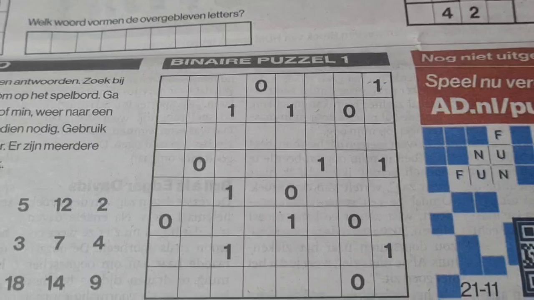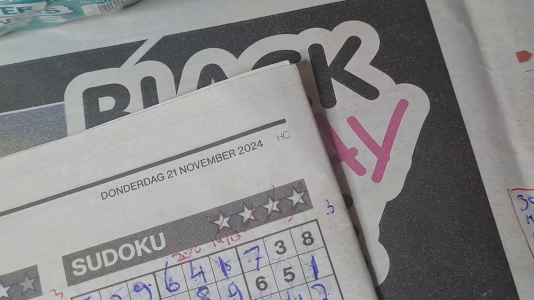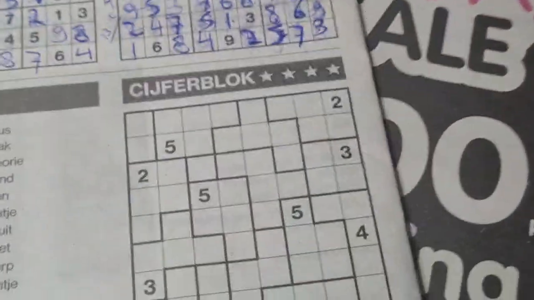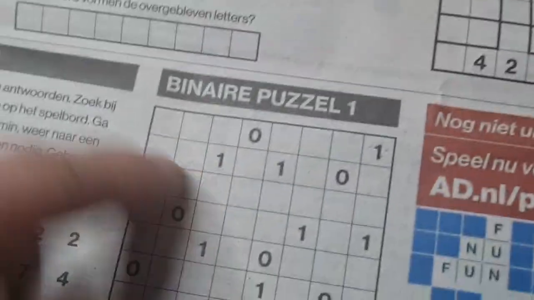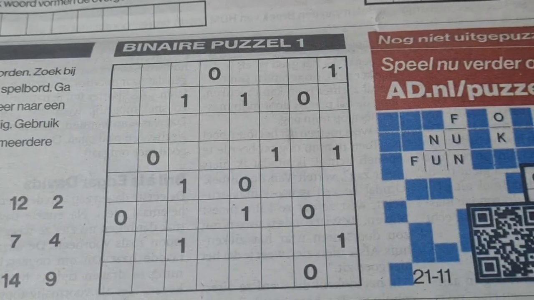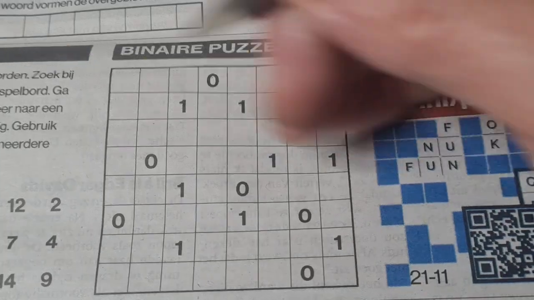Welcome back with the third puzzle. The third puzzle in the additional of today's newspaper on Thursday, November the 21st, 2024. And in this additional, I've already solved two puzzles, the 3 stars and 4-star Sudoku. So two puzzles are left: Jigsaw Sudoku, and this one, the binary puzzle. And this one will be number 9634.